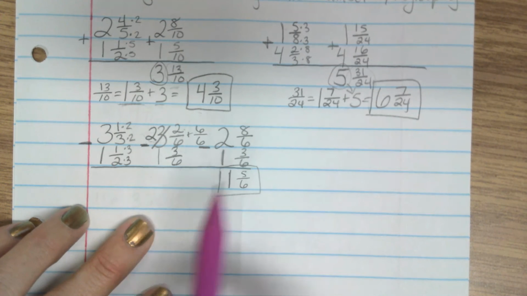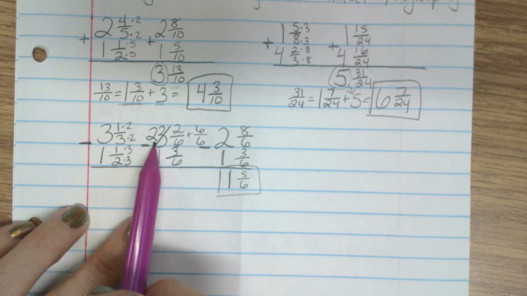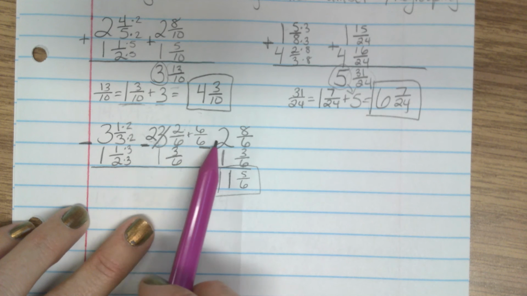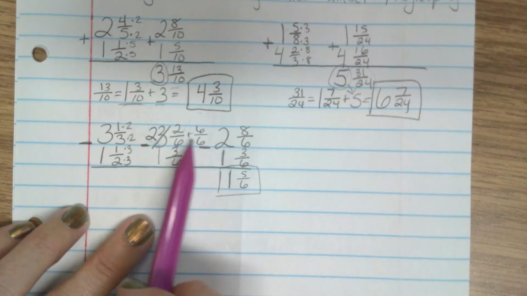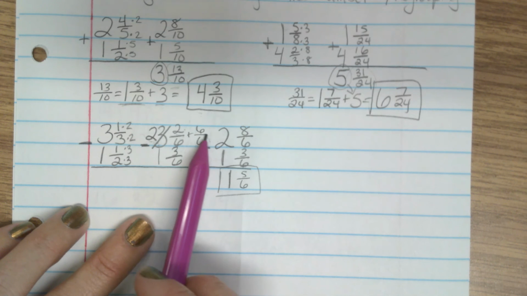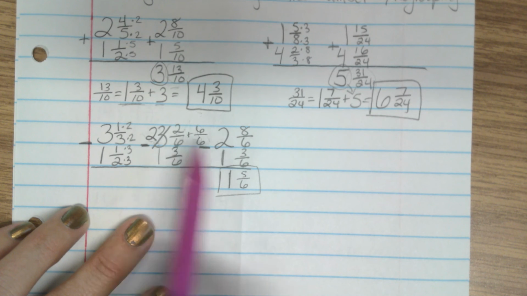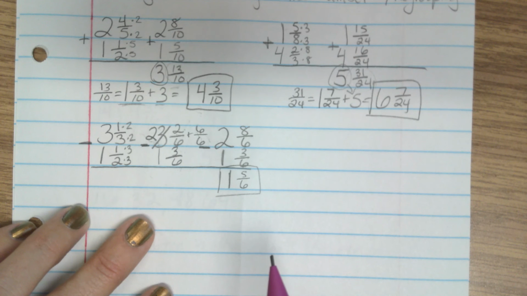The part that you need to remember is that when you're borrowing or regrouping from the whole number, and you take that 1, you're not just adding 1 to the numerator. No, no, no. You're taking a whole, like the 6/6, which is equal to 1 whole, and adding it to this numerator that you had needed to increase, okay?